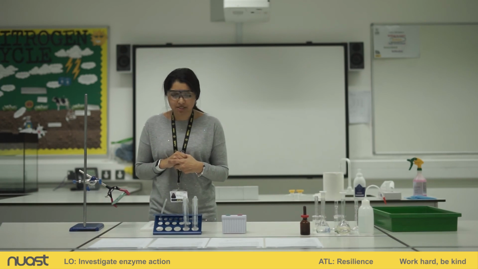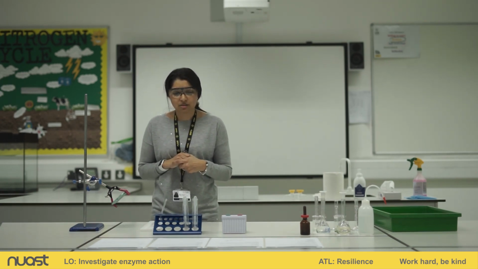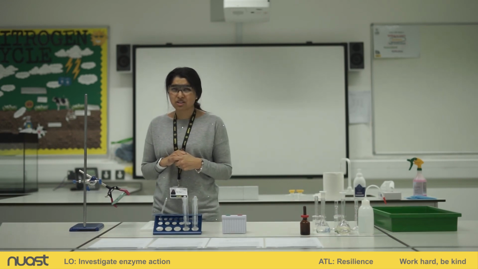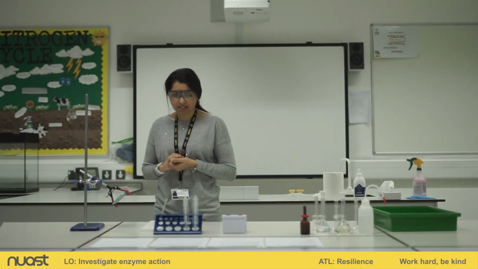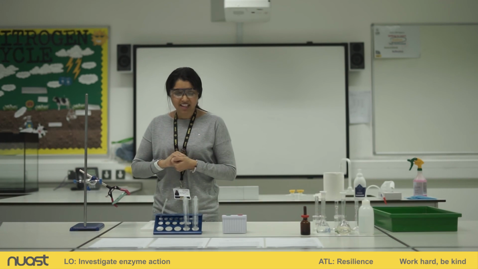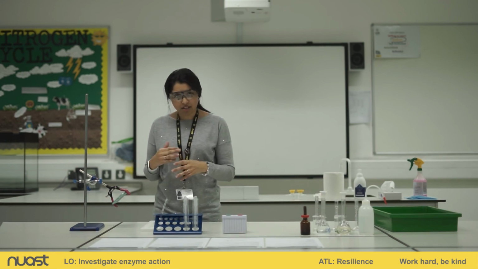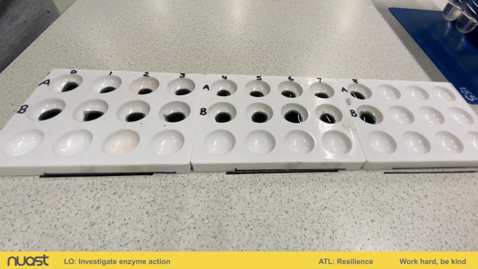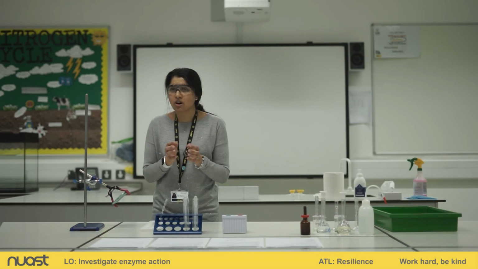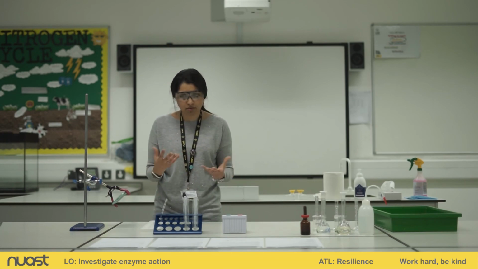Once you've completed your table, I would like to look at the questions section. So that's on page 3 and 4. I would also like you to complete the extension, please. So question 1 is describe your observations for row A and then B. And because maybe you didn't see the colour change that you were probably expecting with your prediction, give me an explanation as to why you've seen these observations. Maybe something went wrong. What could have gone wrong?